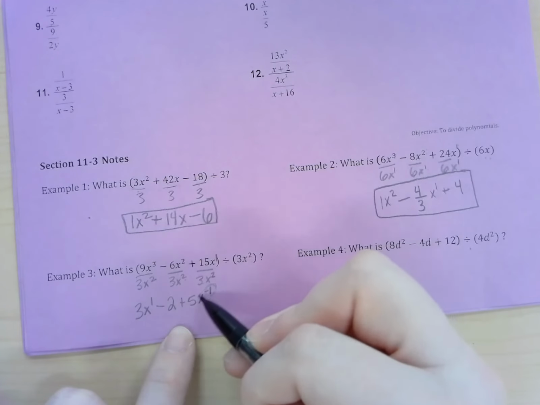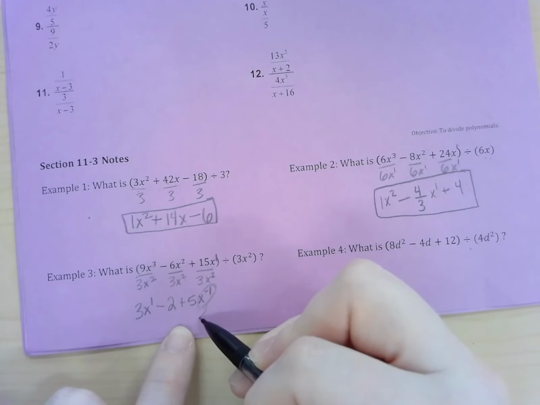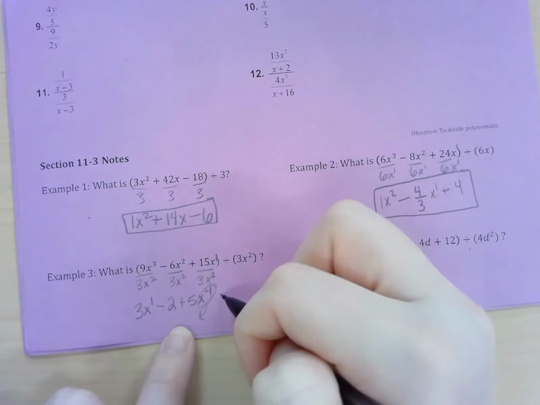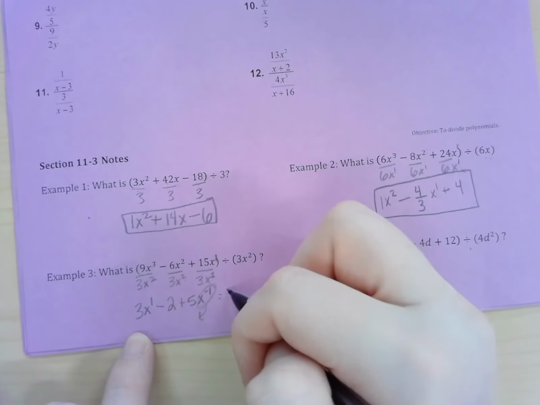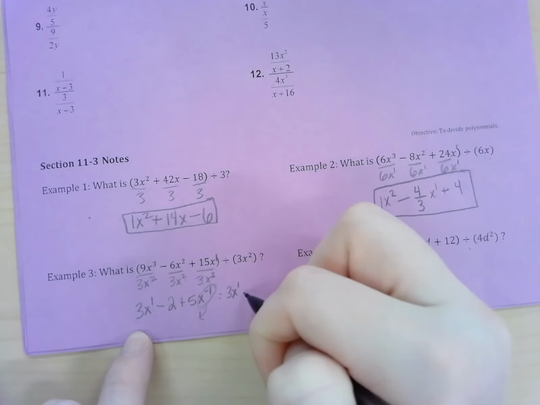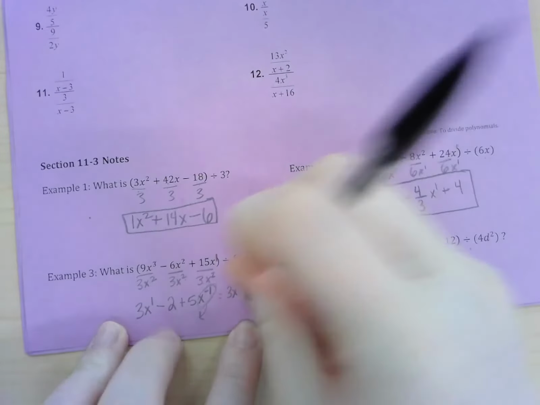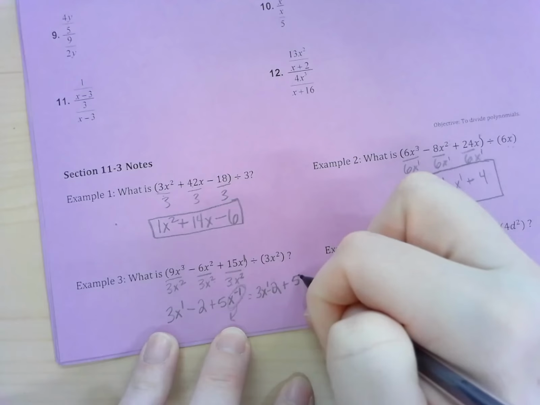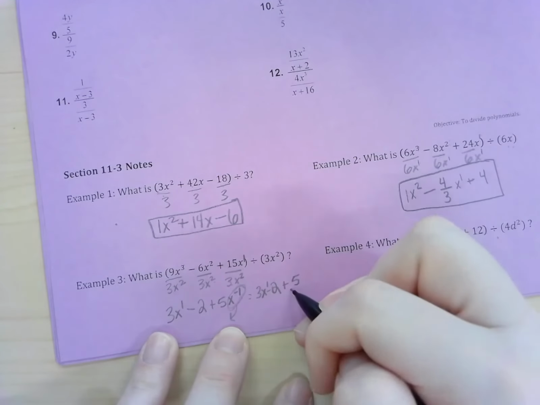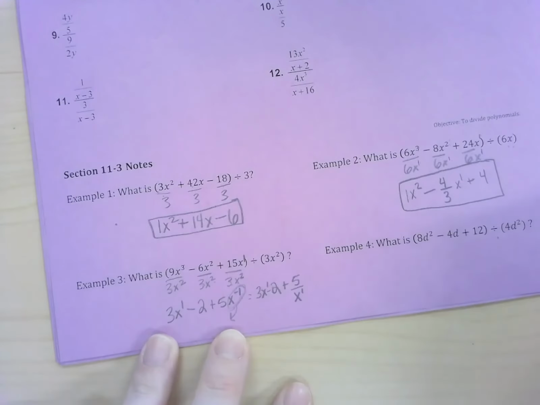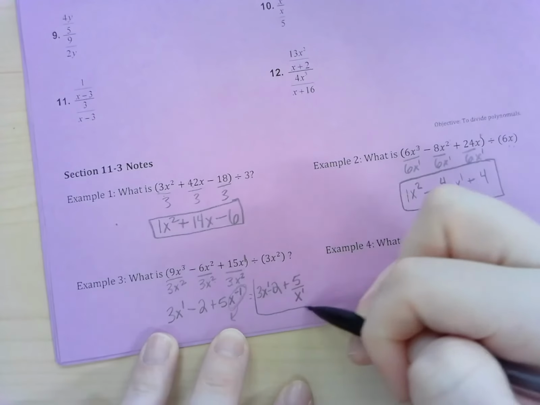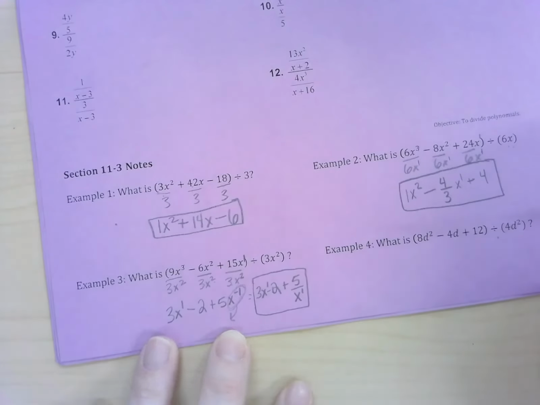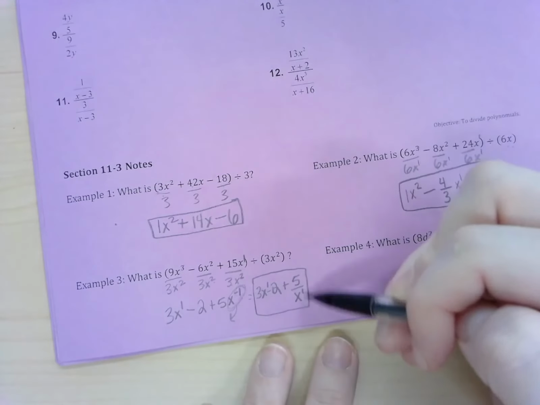That means this whole x goes down in a fraction. So I'm going to rewrite this. Everything else stays the same. So 3x to the first minus 2 plus 5, and to make this positive, I put the x to the first on the bottom of a fraction. And that is going to be my final answer. Again, I just leave this as a fraction.